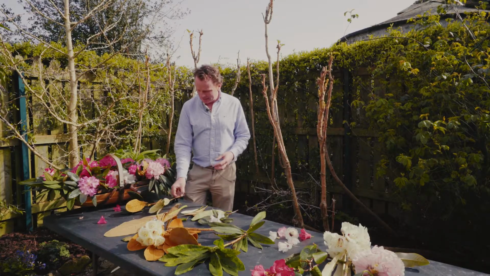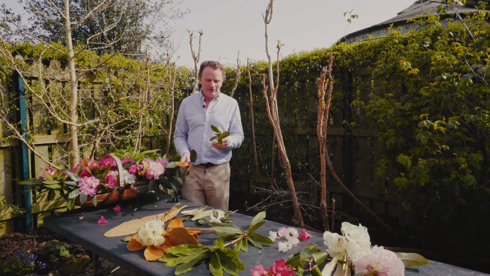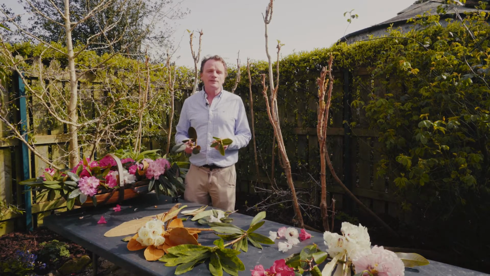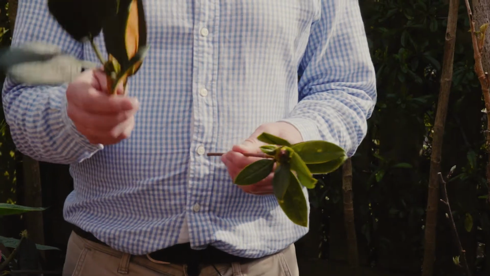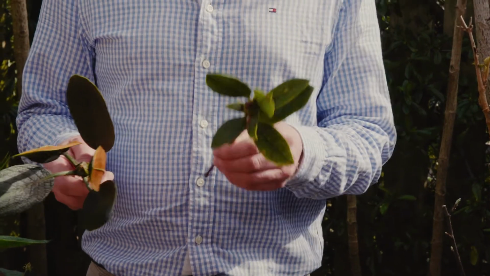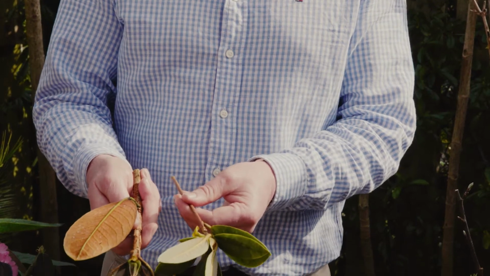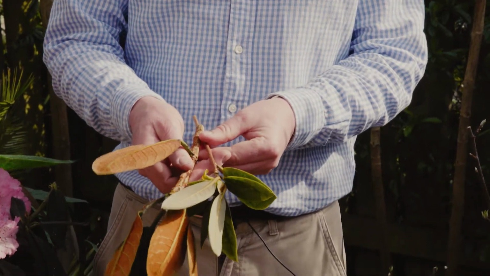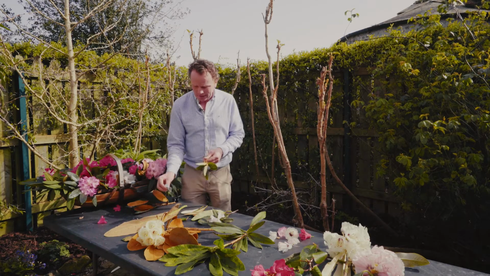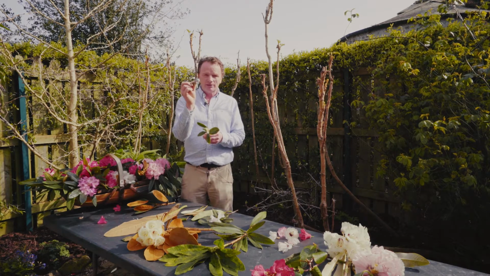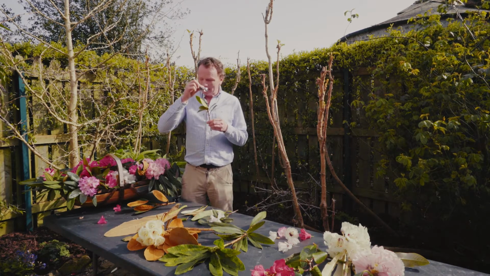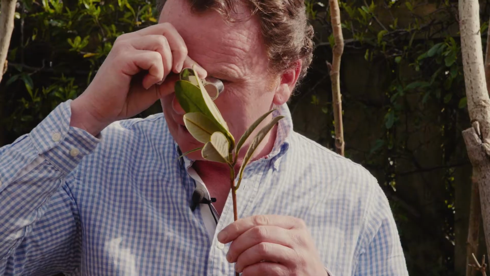If you look at these two rhododendrons, this is a really nice species, Rhododendron maddenii subspecies crassum, and this is Rhododendron falconeri. If you look at the underside of the leaves, you can see that they are very different. If you use a hand lens, which is a really useful instrument, and look at the underside of the leaf, I can see very clearly scales.